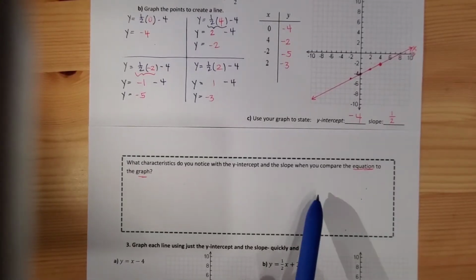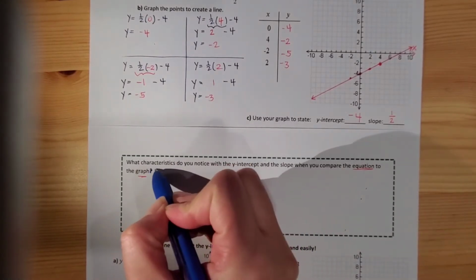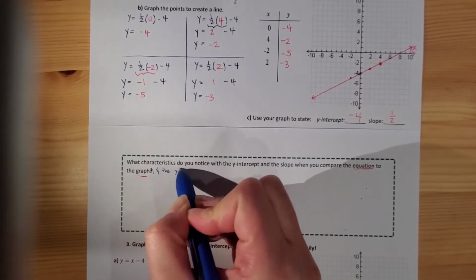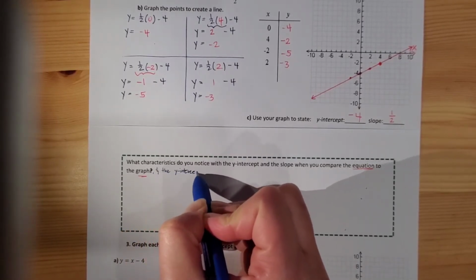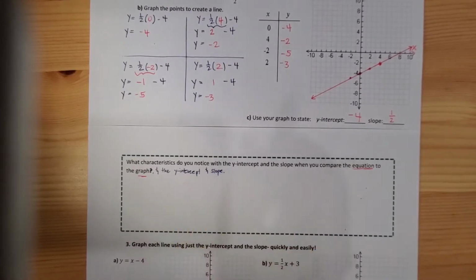Okay, so I'm gonna add another word here. You're gonna compare the equation to the graph and the y-intercept and slope. I know there's a lot of ands in here. It's not grammatically correct, but we're gonna just deal with this right now, okay?